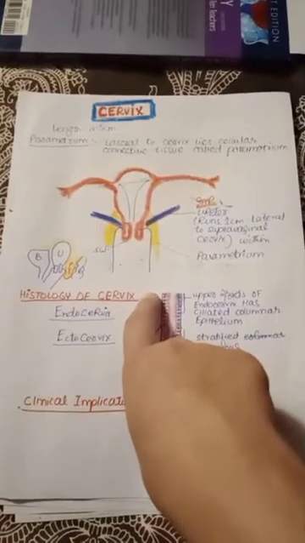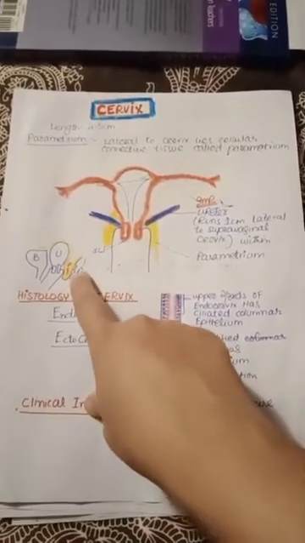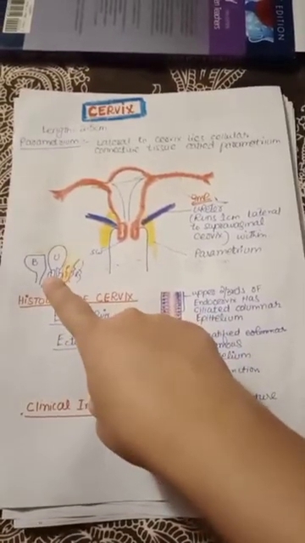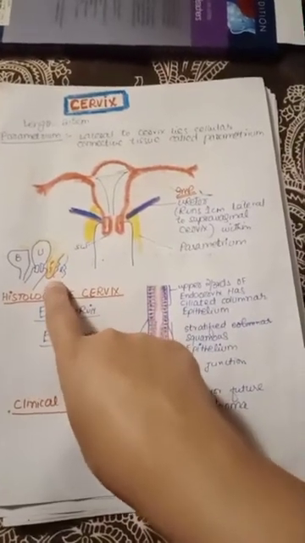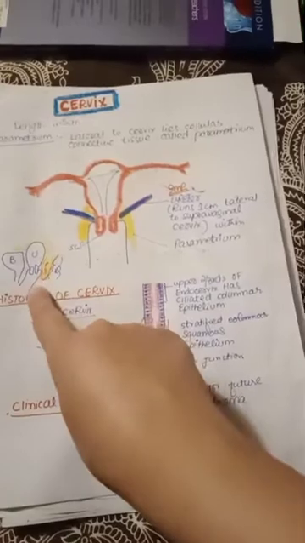Next, the relations of the cervix. Anteriorly lie the bladder and some part of the urethra. Posteriorly lies the pouch of Douglas.